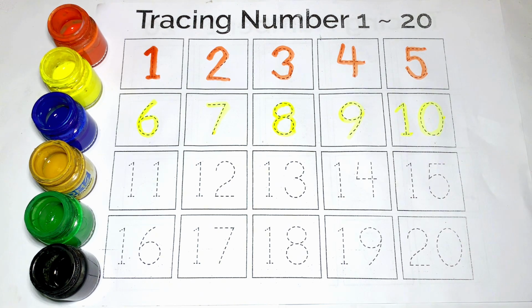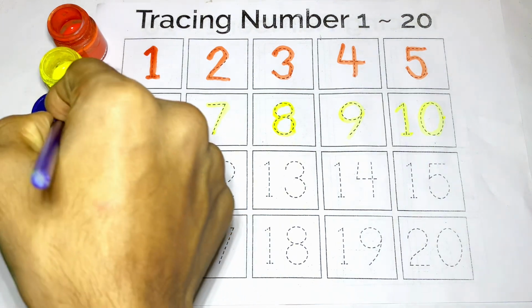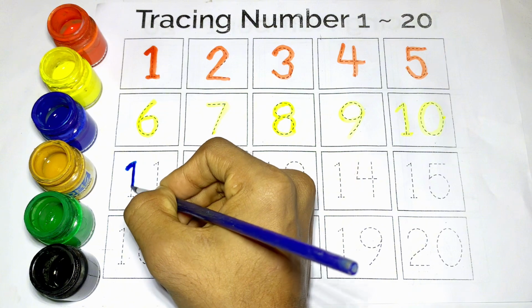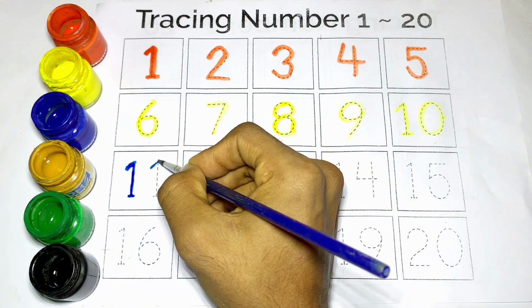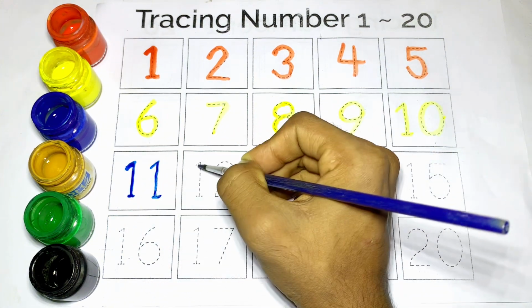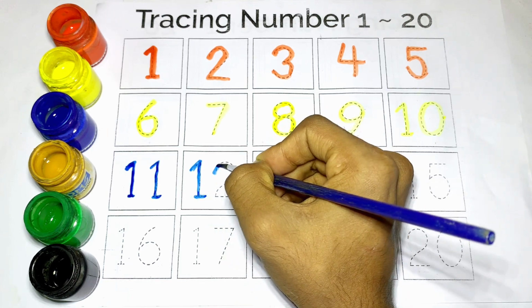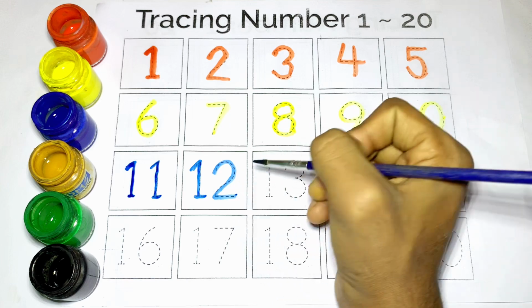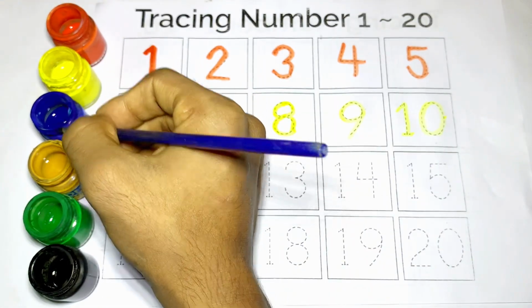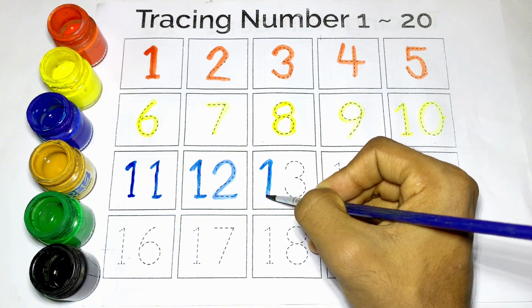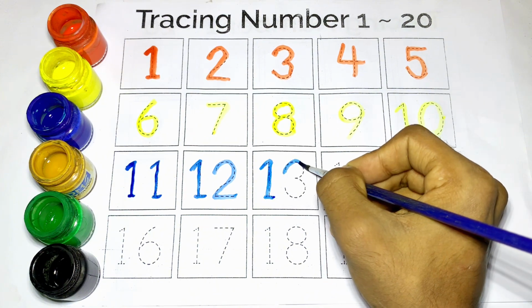Kids, now draw 11, the numbers of 11, and use blue color. 12, the numbers of 12. Kids, again use blue color and draw 13, the numbers of 13.